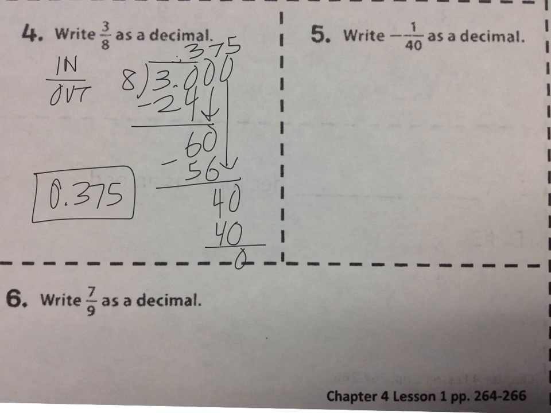Okay, number 5, negative 1 over 40. Now 40 cannot go into 100 evenly. If I take 100 and divide it by 40, it won't give me a perfect number. So I will have to go ahead and do the in and out. So the 1 is on the inside, the 40 is on the outside, and I want to make sure it's a negative. Okay, so 40 can't go into 1, so I'm going to put a decimal and a 0. Now 40 can't go into 10 either, so I'm going to put a 0 as my placeholder, signifying that it can't go into 10, and then I'm going to add another 0.